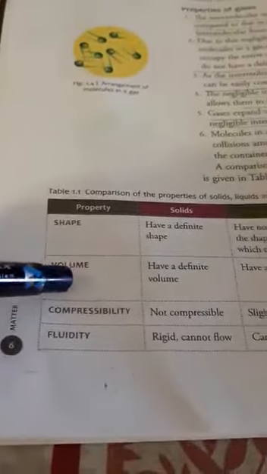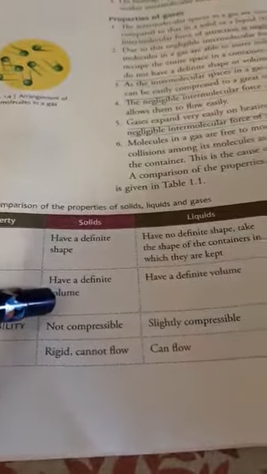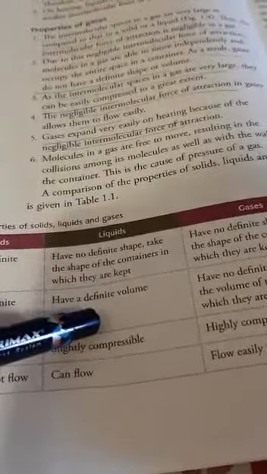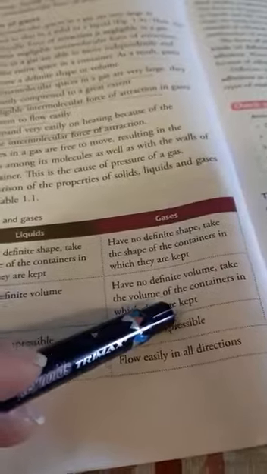On the basis of volume, solids have a definite volume, liquids also have a definite volume, but gases do not have any definite volume.